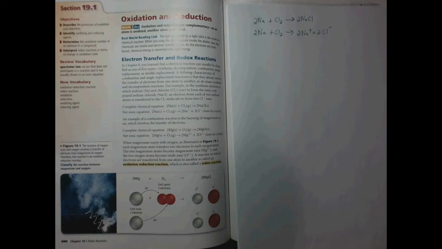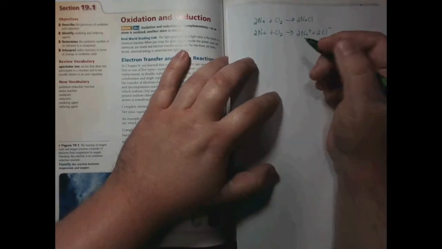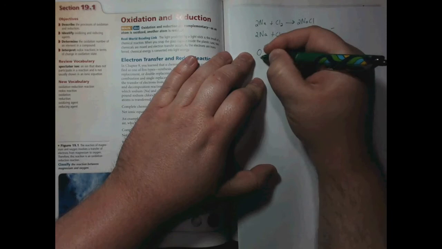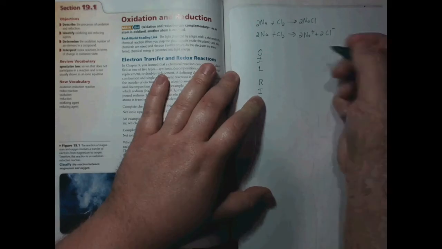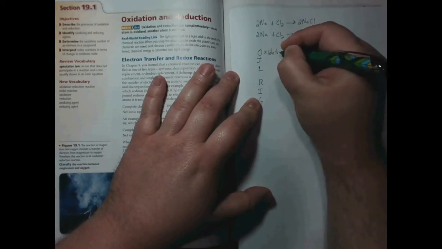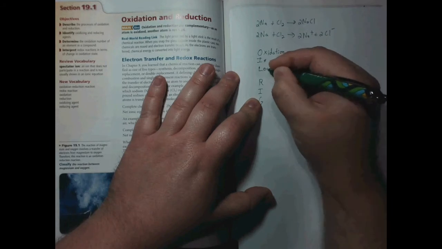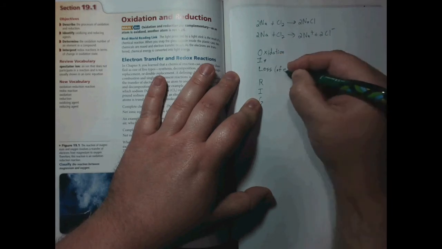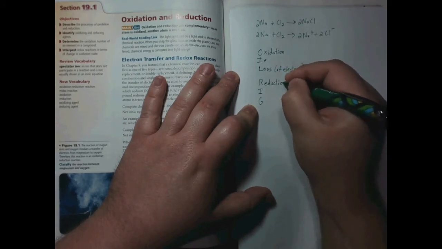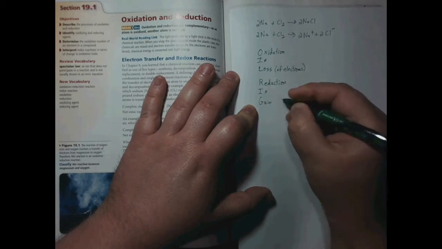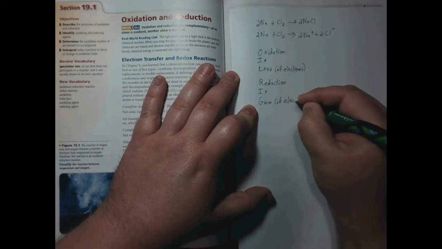Now, which is the oxidizer, which is the reducer, which is our oxidizing agent and reducing agent? That's the confusing part, okay? And I'm going to write this right here: OIL RIG. Oxidation is loss, and we're talking about loss of electrons. Reduction is gain, again, of electrons.